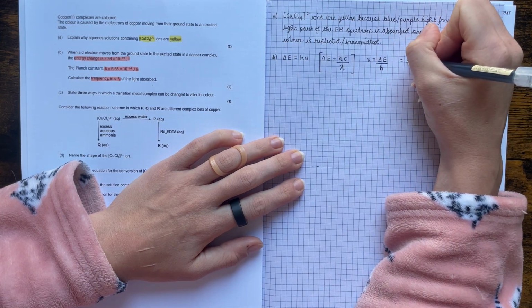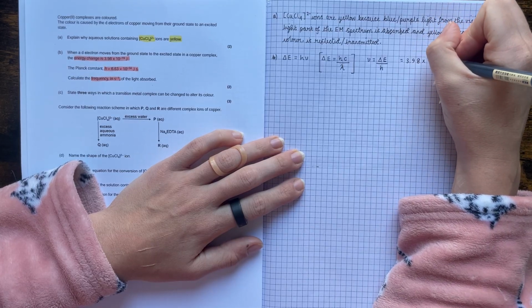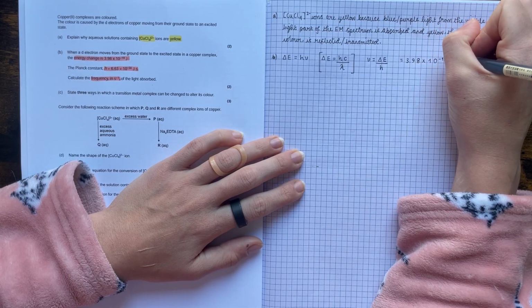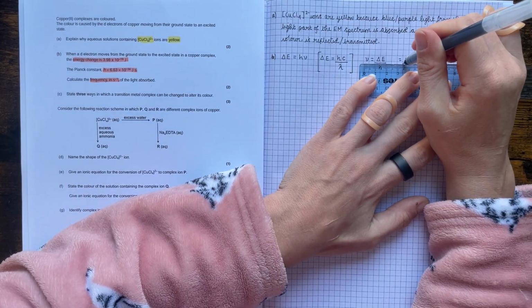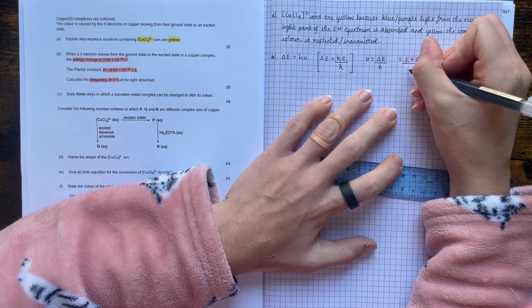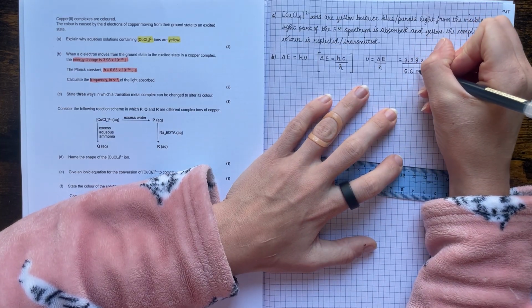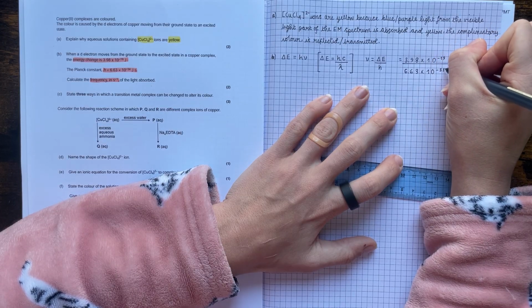So nice simple calculation really. 3.98 times 10 to the -19. Sorry, it looks messy. And then Planck's constant, 6.63 times 10 to the -34.